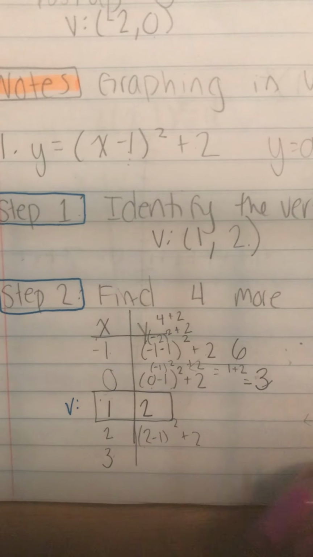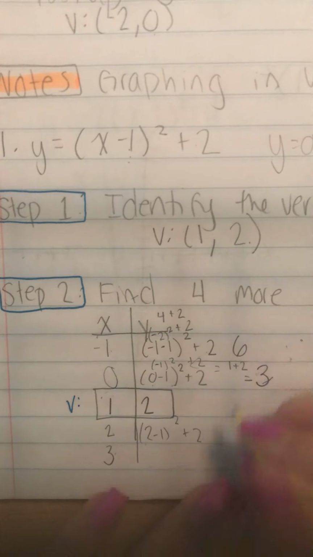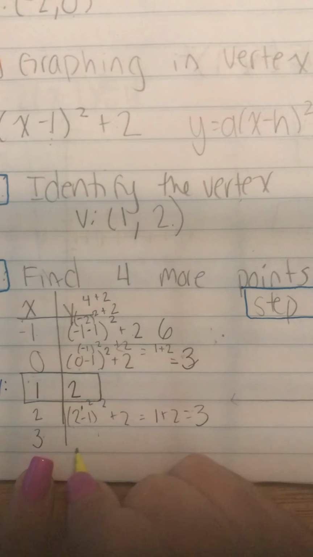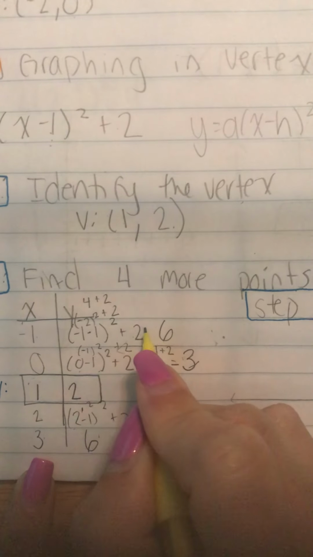What is 2 minus 1? That is 1, and 1 squared is 1, so I get 1 plus 2, which is 3. What do you see? Notice that this one's a 3 too. So what do you think this is going to be? 6, because that's what I found right here.